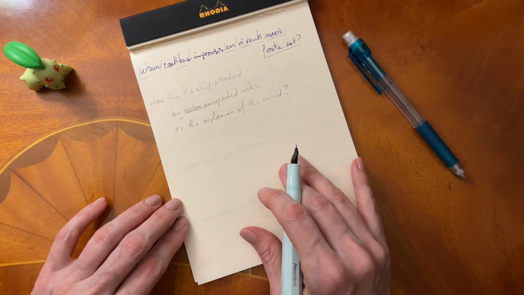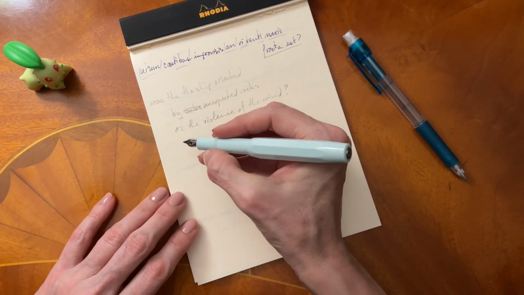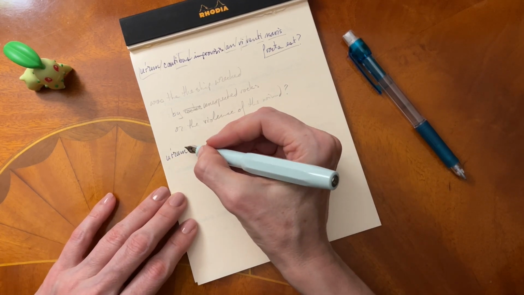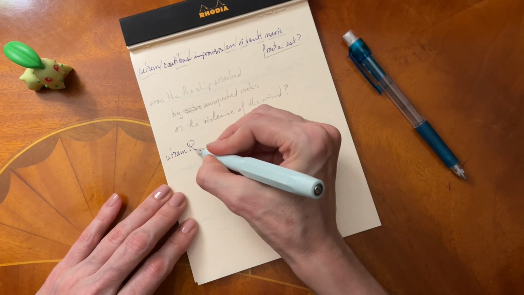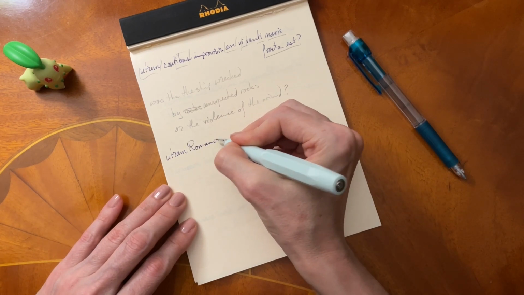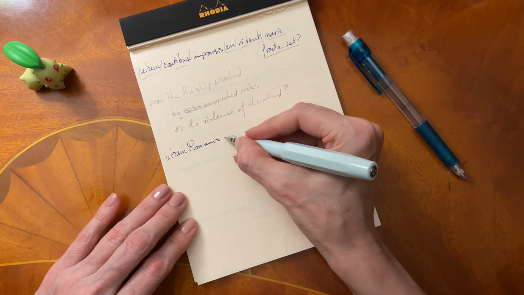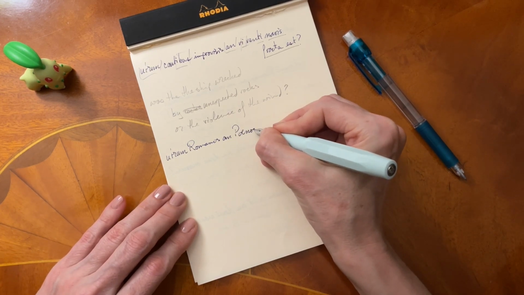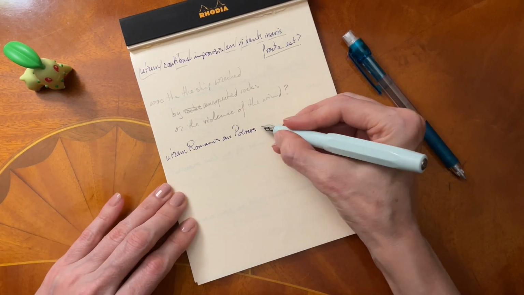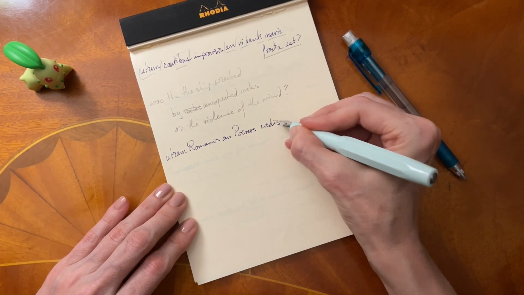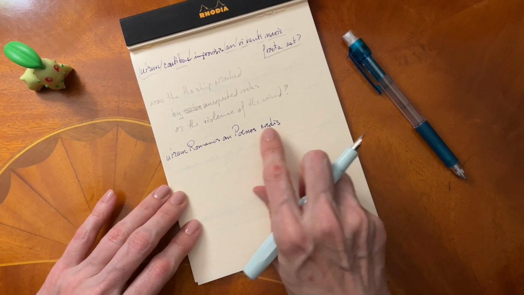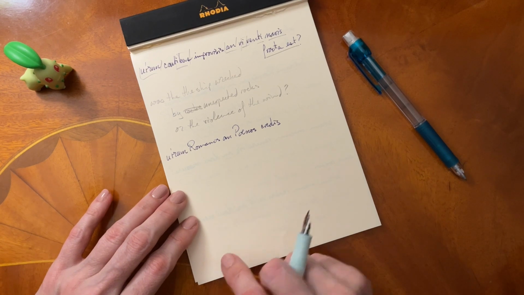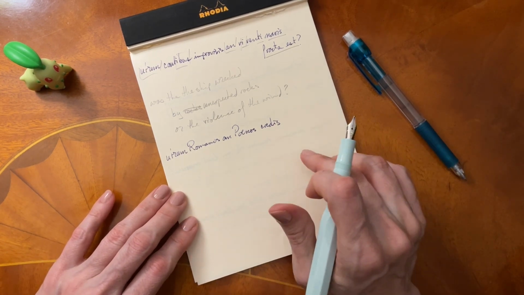Here's a good one. Let's see. Utrum Romanos an Poenos credis. You believe either the Romans or the Carthaginians. And we have an accusative here.